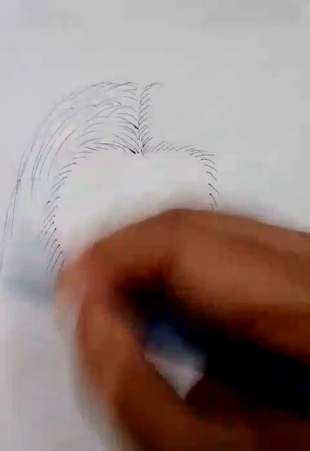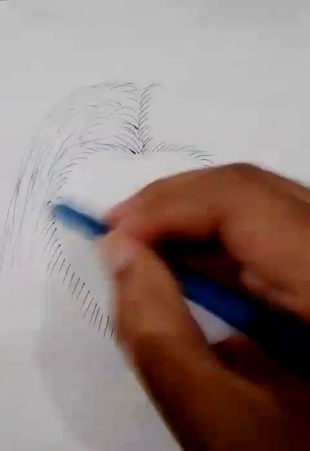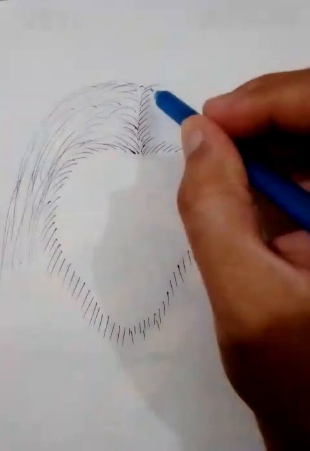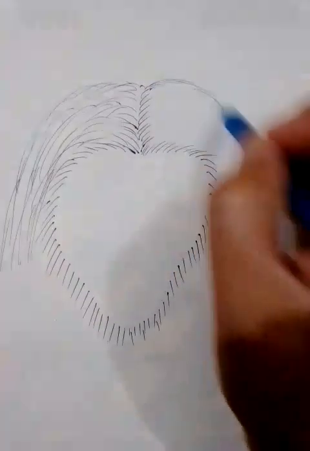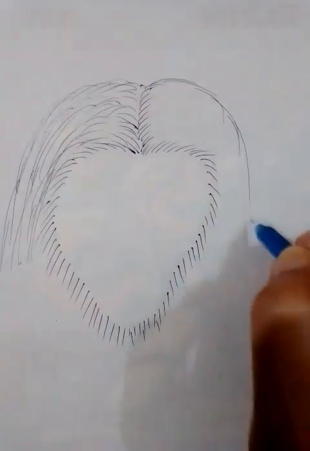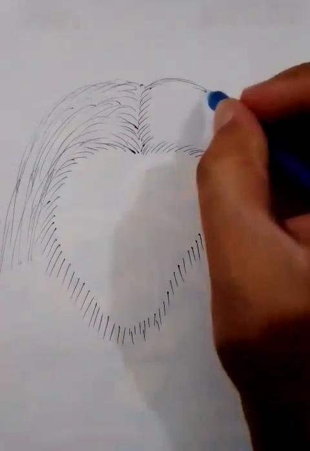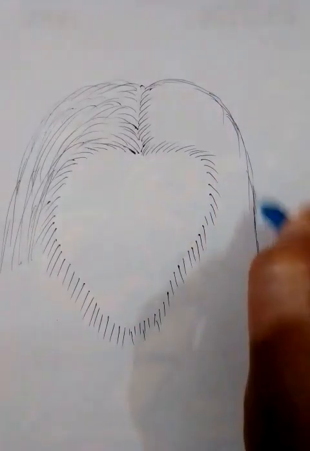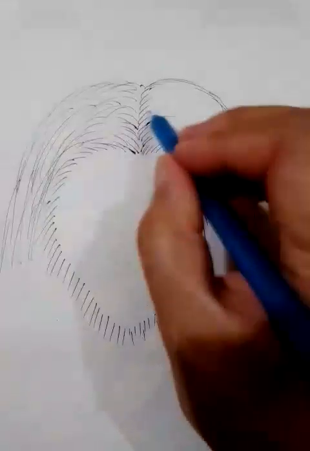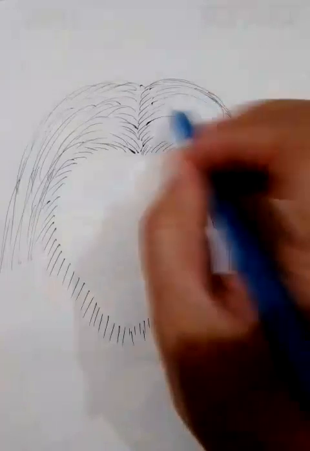You can see from the side like this, growing. So these are the basic outlines. If the outlines are fine, then it's good.